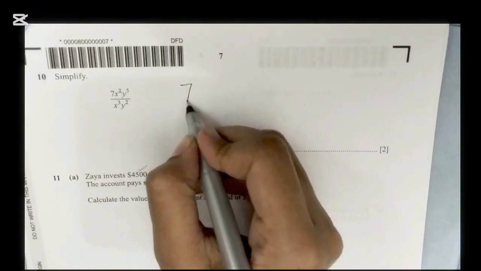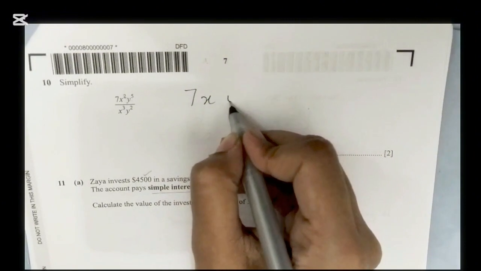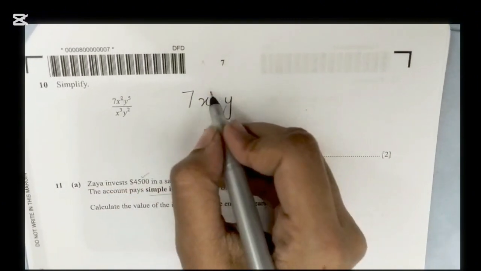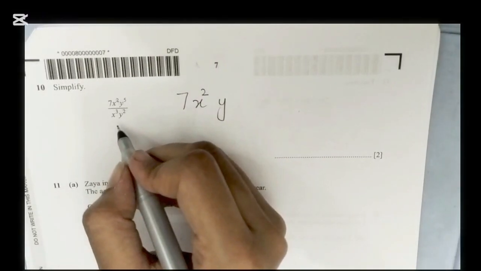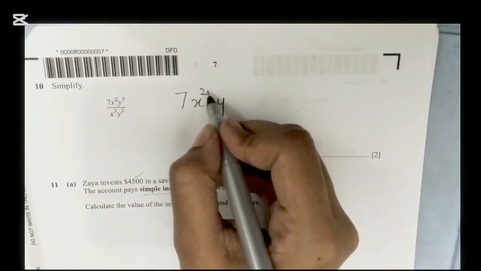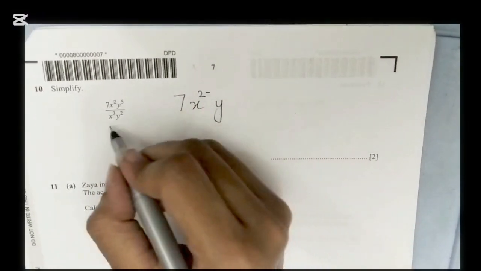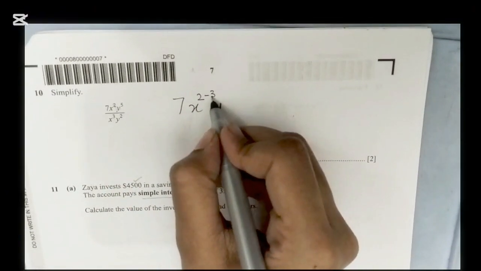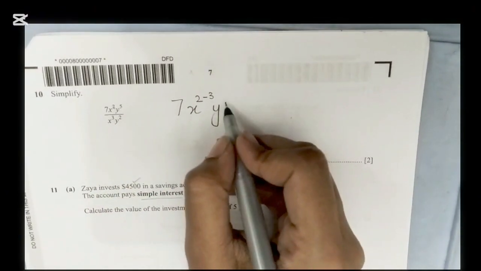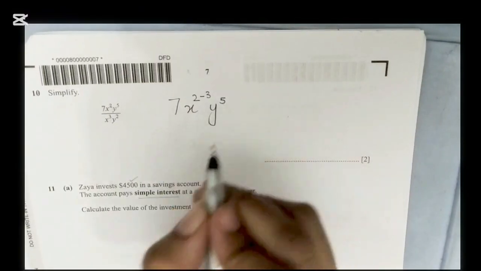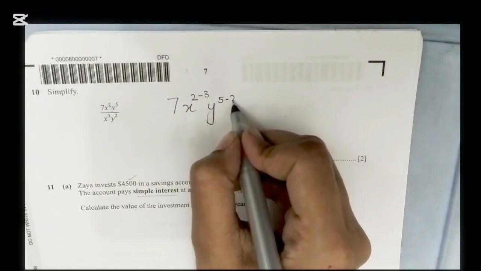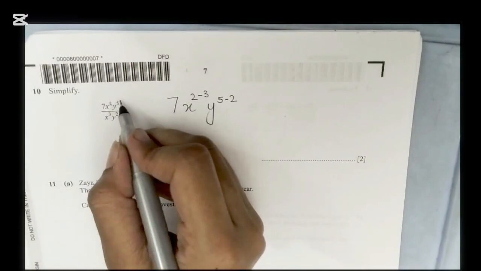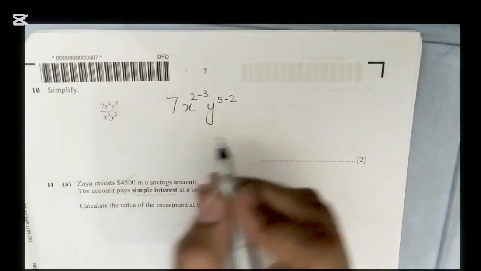So 7, x and y: the power of x in the numerator is 2, and in the denominator the power of x is 3. If we shift it to the numerator, it would be minus 3. In the numerator the power of y is 5, and in the denominator the power of y is 2. If we shift this y to the numerator, it would be minus 2.